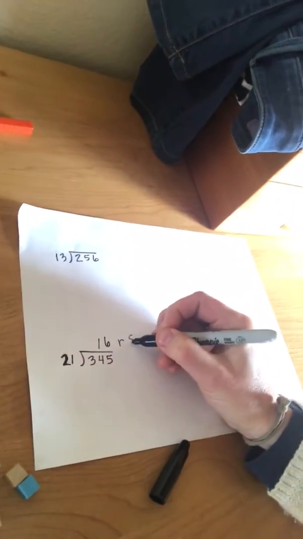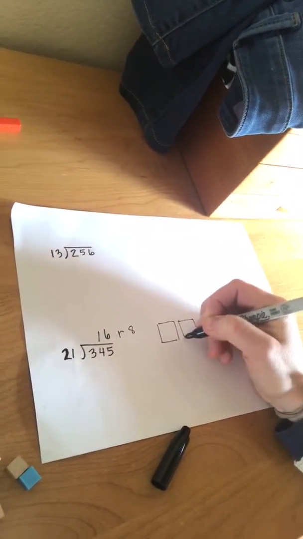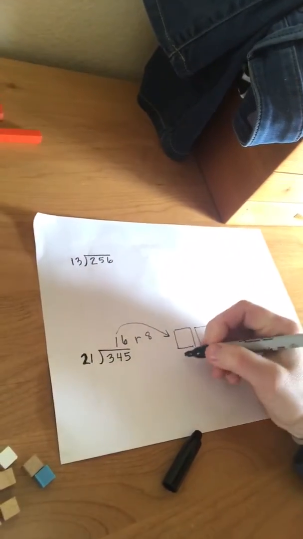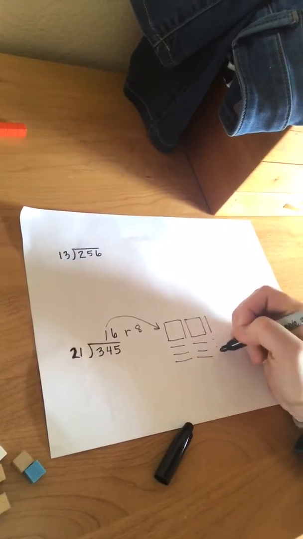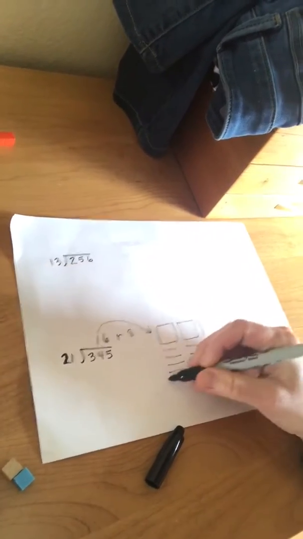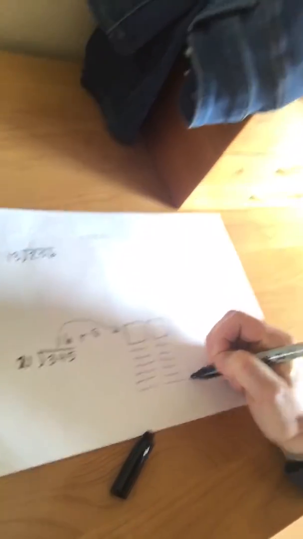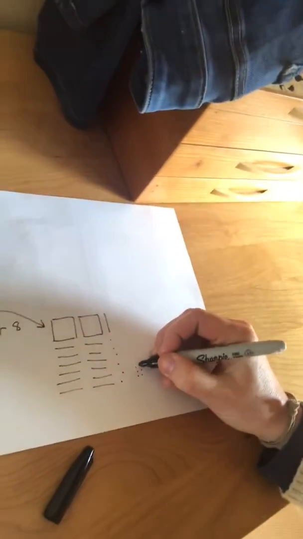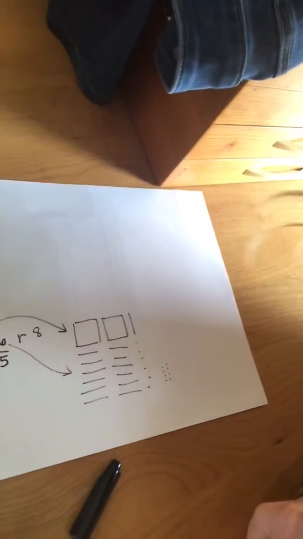Yep, 8. And I could draw that to match my blocks, with my tens group of 21 here, and my 6 ones groups come down here. 1, 2, 3, 4, 5, 6. And then I would have my remainder left over here of 8. 1, 2, 3, 4, 5, 6, 7, 8. So here's my 6 ones groups. Okay? So hopefully that makes sense.